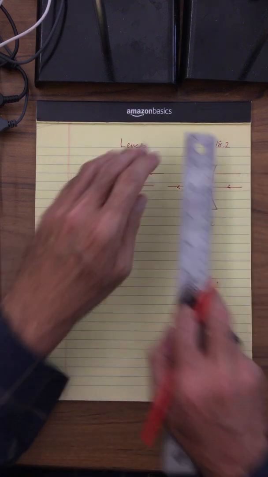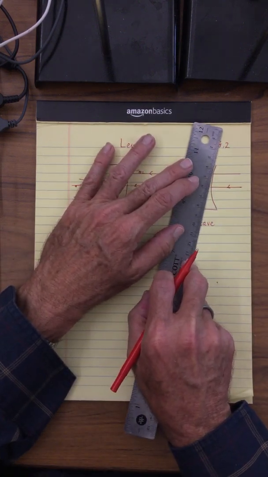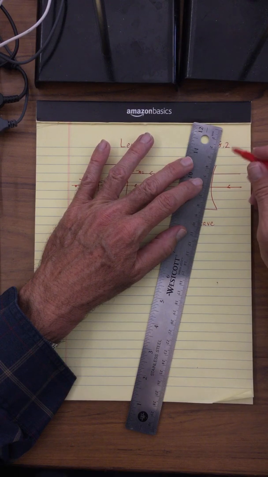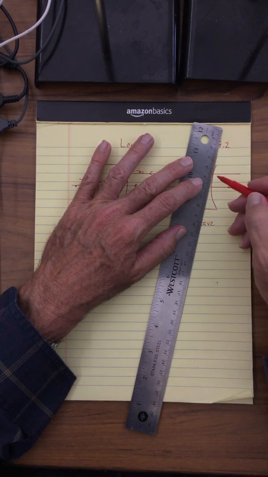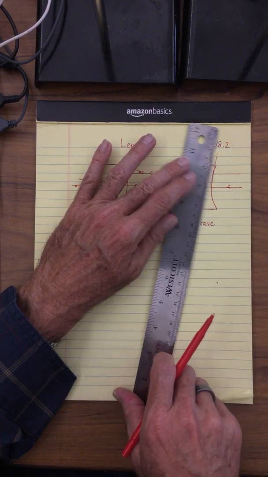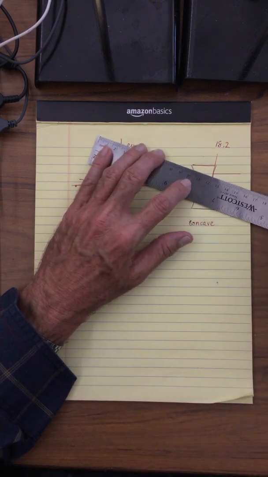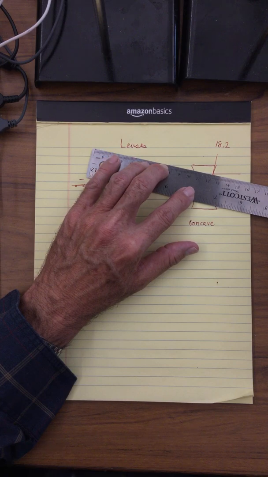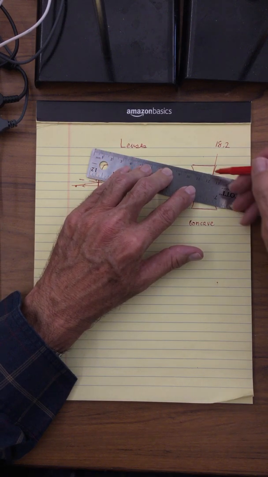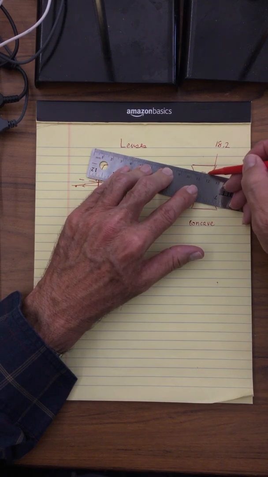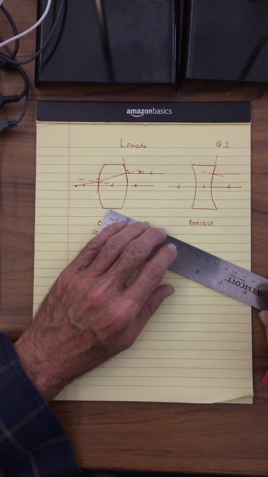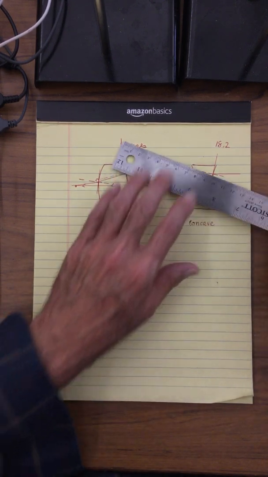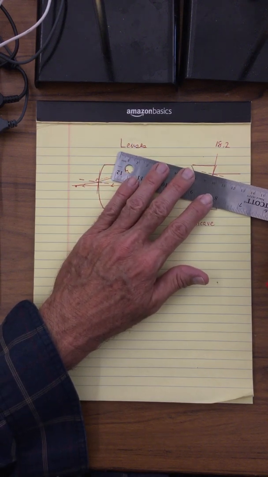So now we have this curvature, but it's actually a flat surface on a microscopic scale. So I'm going to draw what this flat surface would look like just at that point right there. And now I'm going to be drawing my normal to that line. So here is my normal. Let's extend that normal out a little bit more.